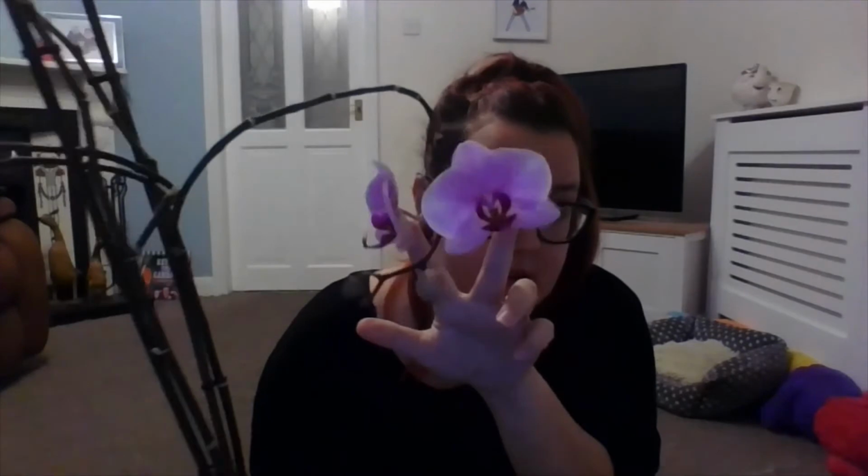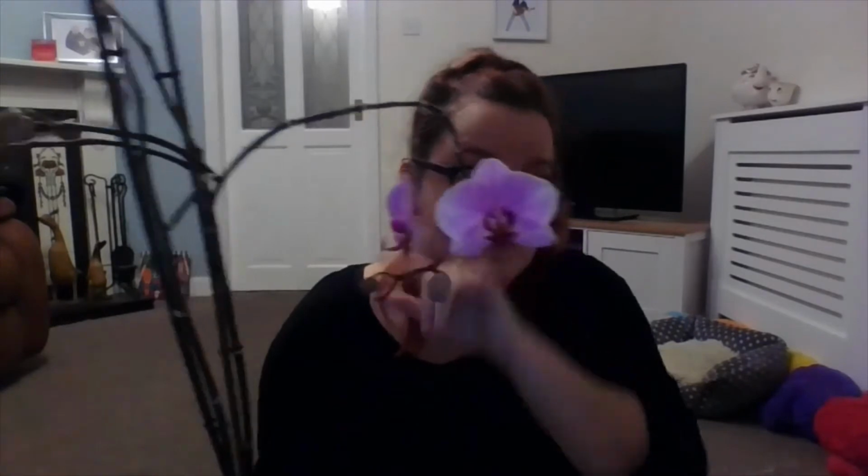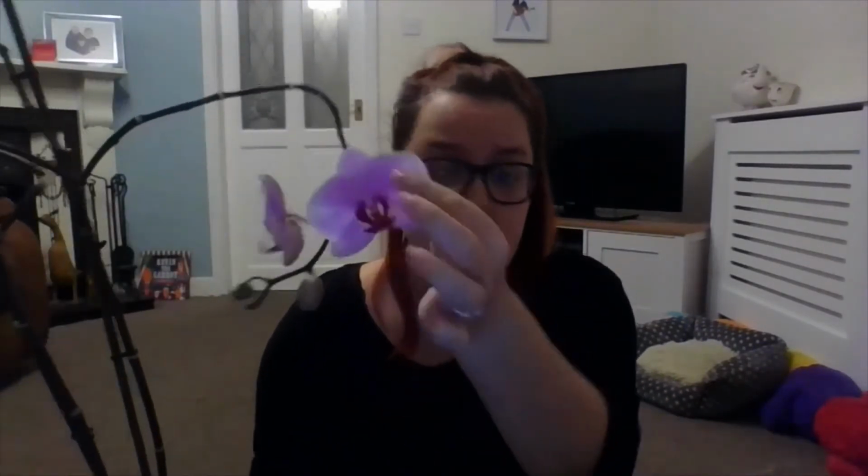Now we are going to look at the flower. So my orchid, let's turn around that way, that might help. My orchid has two flowers at the minute, and then you see it's got lots of different buds growing on it where flowers are eventually going to grow. But it's only just started to bloom, so there are only two flowers at the minute. And there are two different parts of the flower itself. You've got the petal, and then you've got the other bit just inside that we're going to talk about in a minute. But first, we're going to look at the petal.